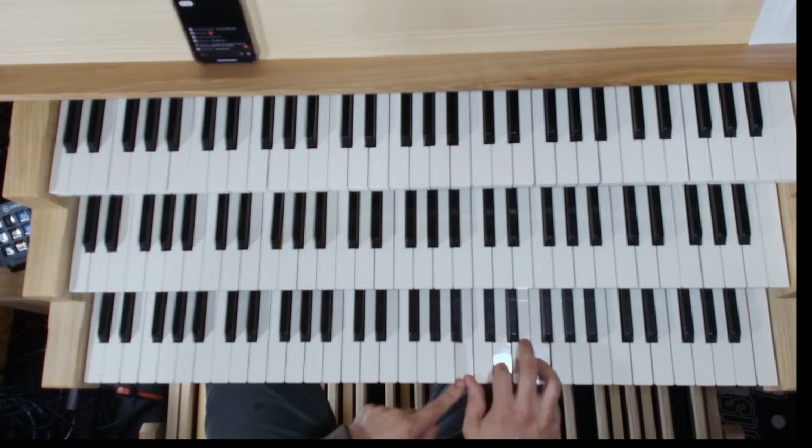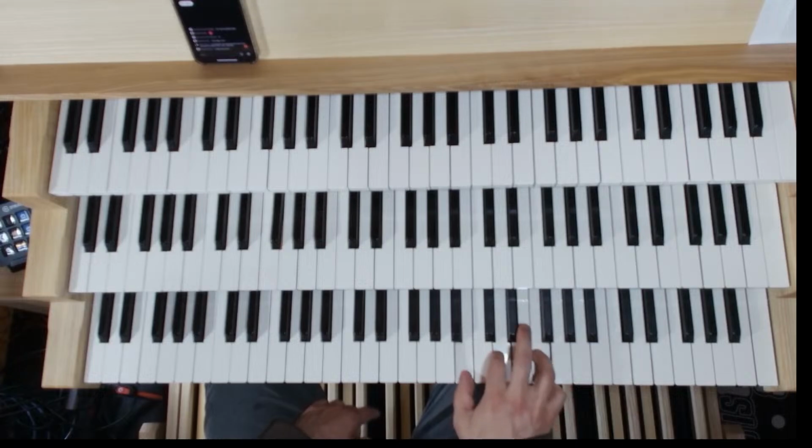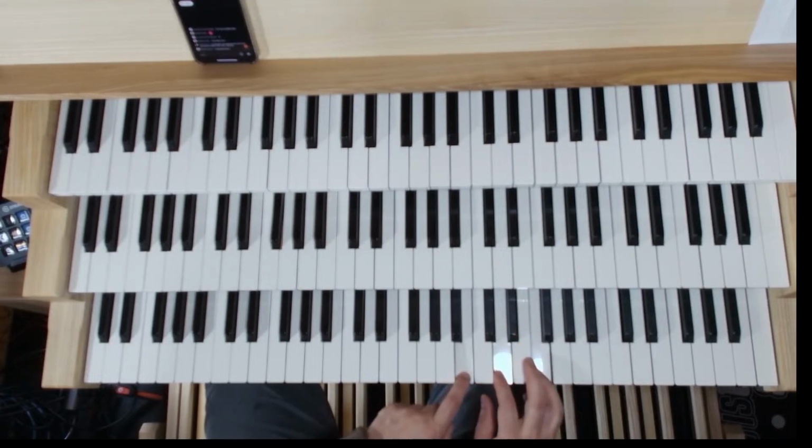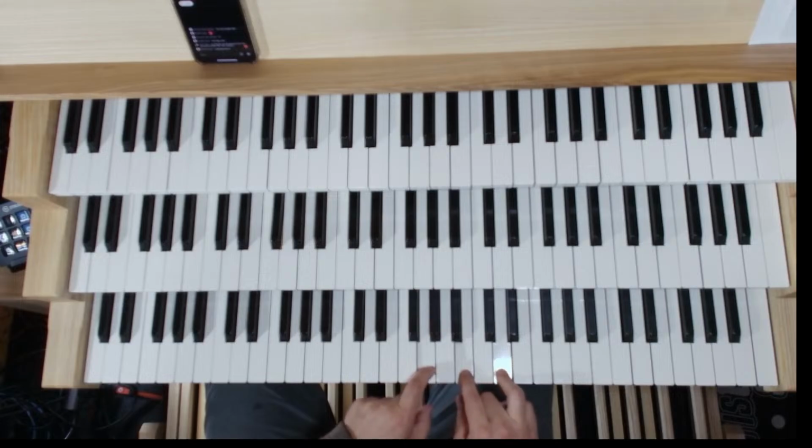From the seventh scale degree we don't actually have a major or minor chord, because this is a diminished root position chord. It consists of a minor third and a minor third, whereas a minor chord consists of a minor third plus a major third, and a major chord consists of a major third and a minor third.